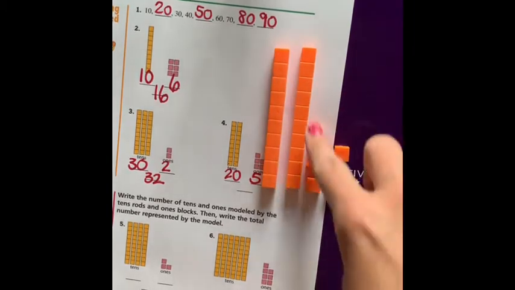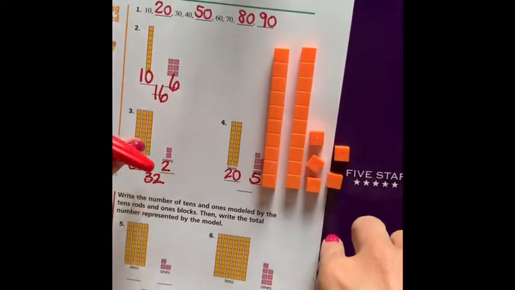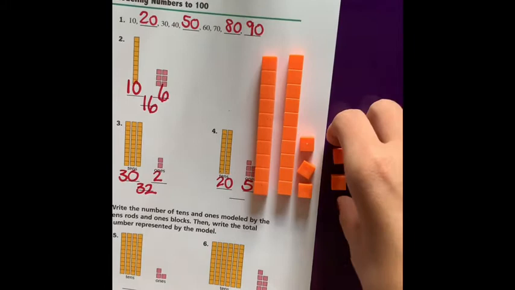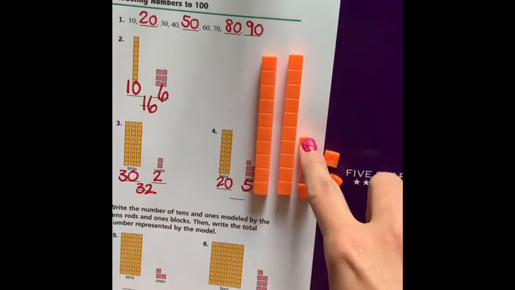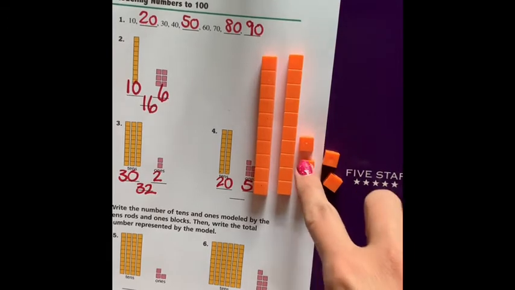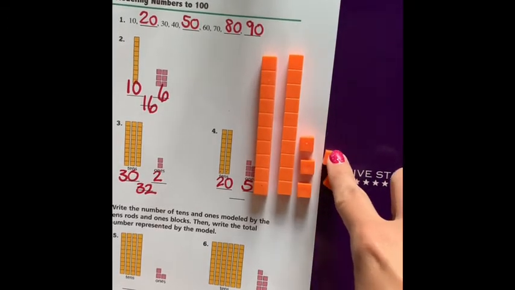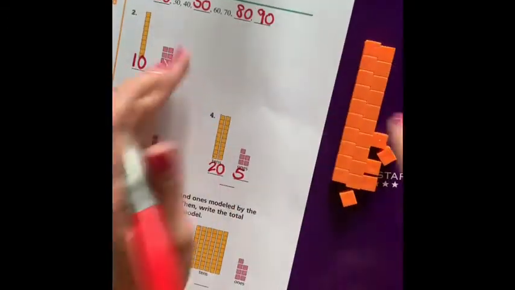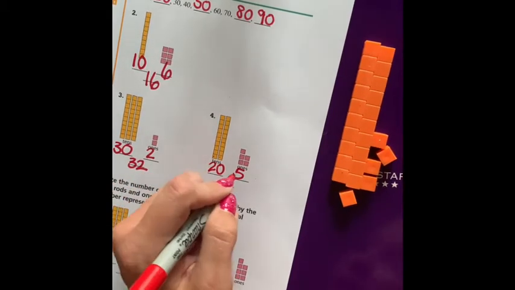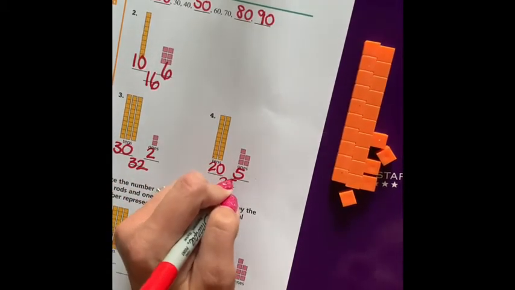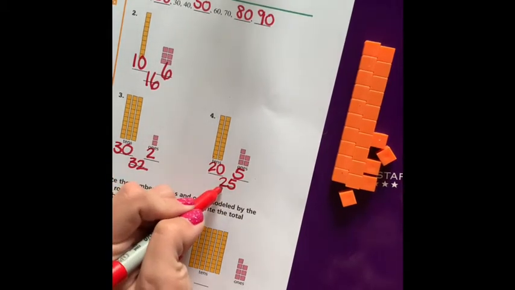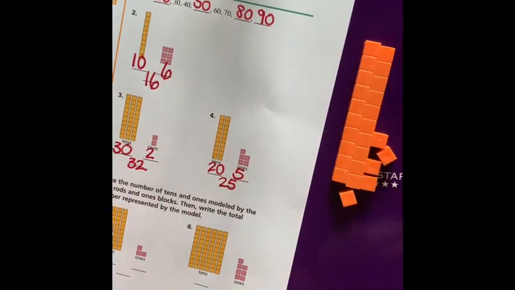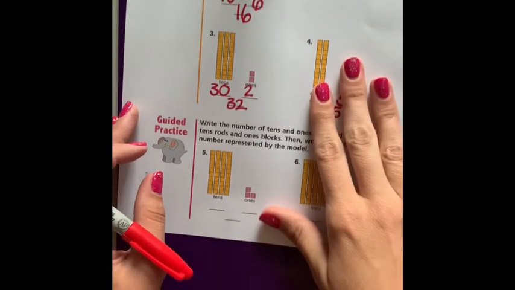Remember, we count these by tens, and then we count on. So let's count. 10, 20, 21, 22, 23, 24, 25. So 20 and 5 make the number 25. What number is it? 25. All right. Let's go down to our guided practice.